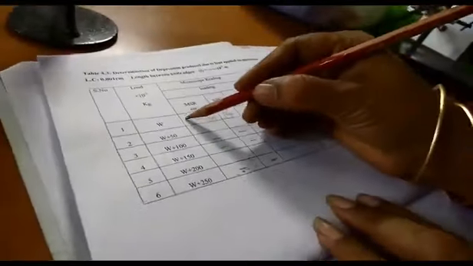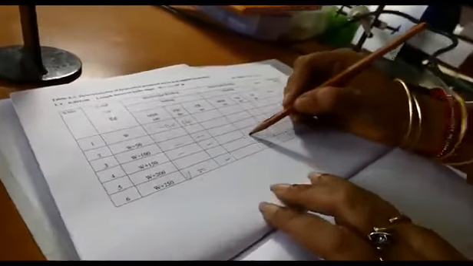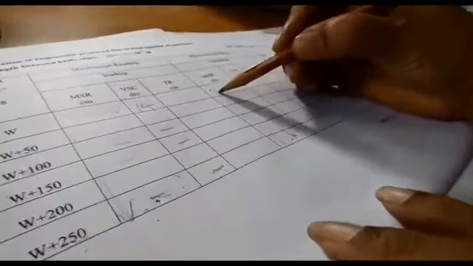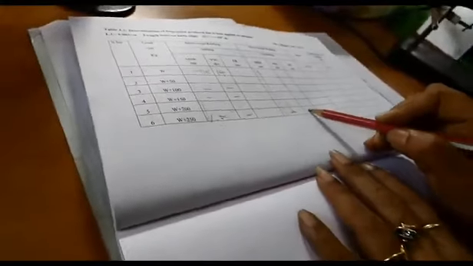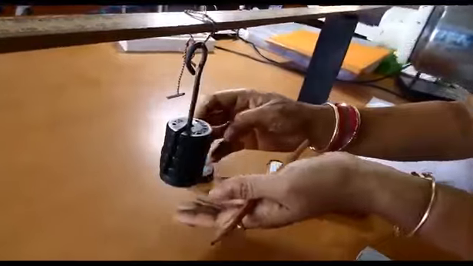So in loading, you will be noting down from top to bottom. For unloading, you have to note from bottom to top. Adding load is loading, removing load is unloading. So the W plus 250 reading alone you can copy in the unloading column, MSR, VC. Then you have to remove 50 grams from it. So from 250, if we remove 50 grams, what happened? It is now W plus 200.